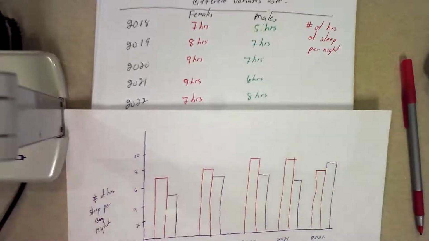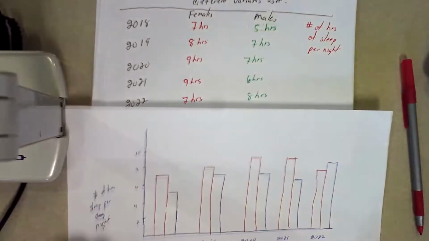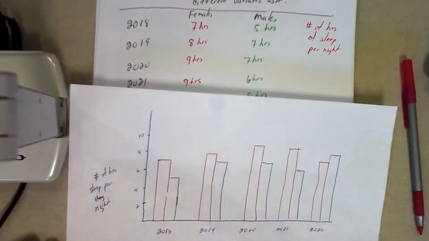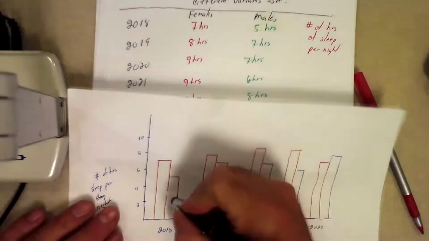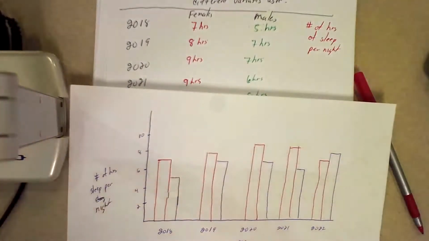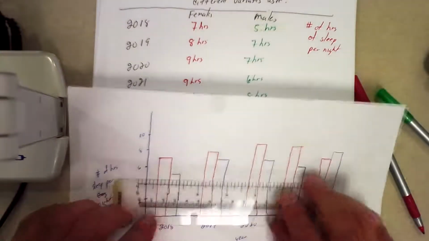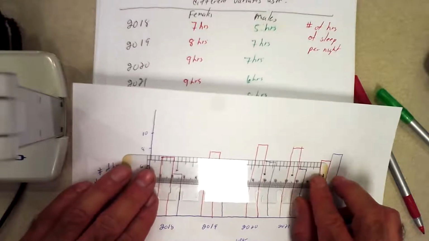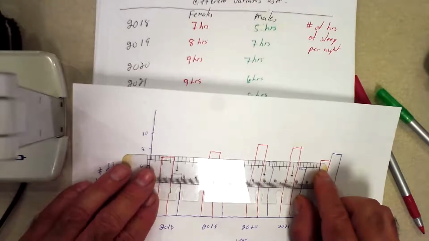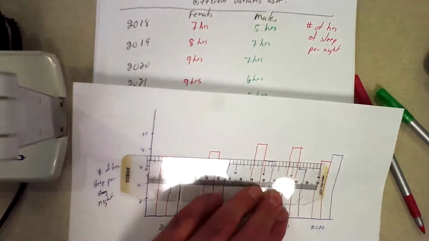Yeah. Again, this is drawn by hand, right? So it would have helped if I had a ruler. 7 should be about there, right? 7 should be there. And so, yeah, I drew this one a little bit off.